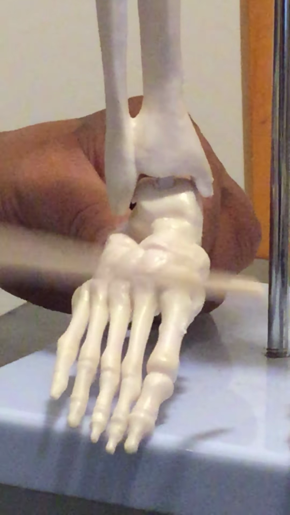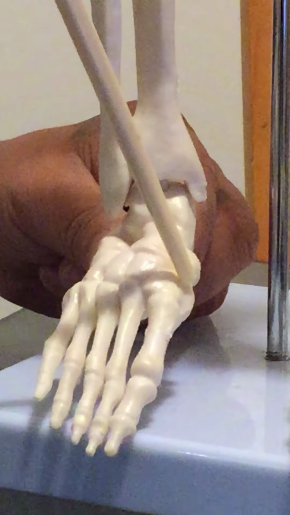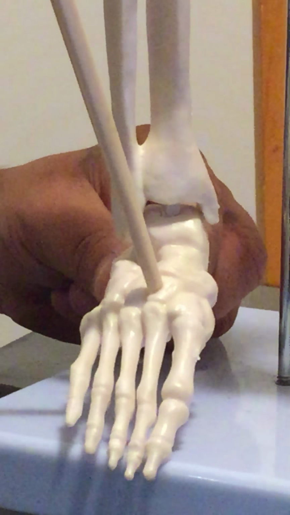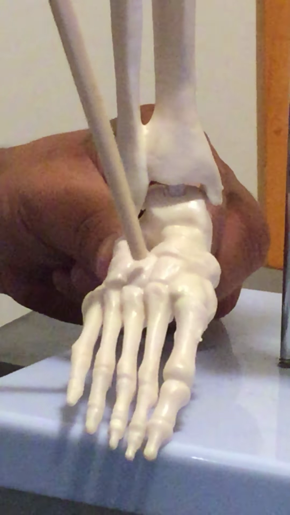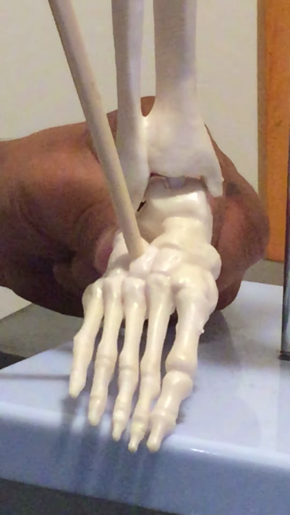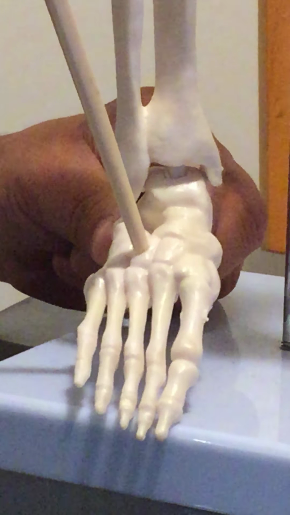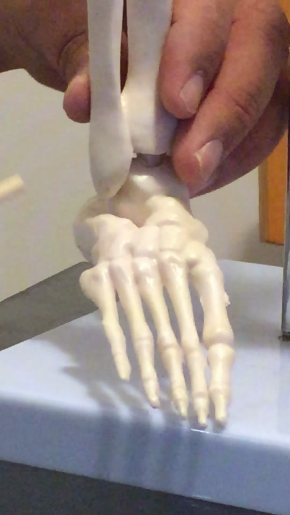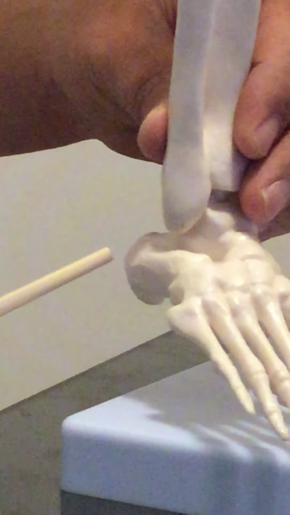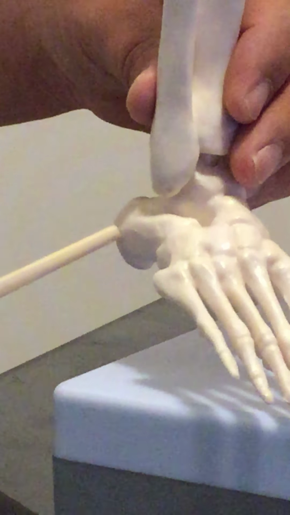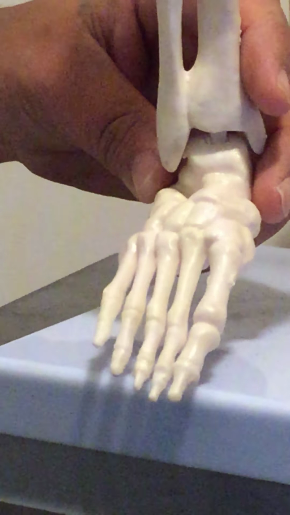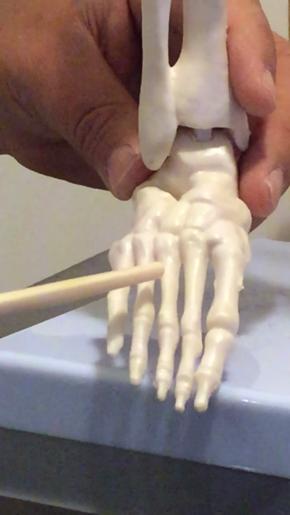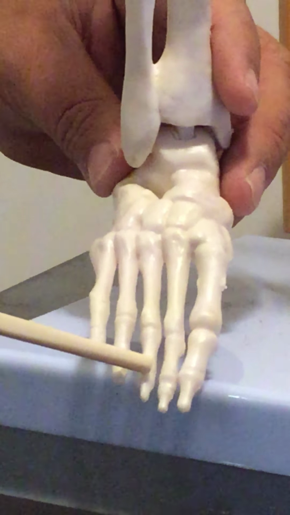Then we have the medial cuneiform, the intermediate cuneiform, and the lateral cuneiform. Okay. Next to the lateral cuneiform, we have the cuboid, which is connected back here to the calcaneus. Here are the metatarsals and phalanges.